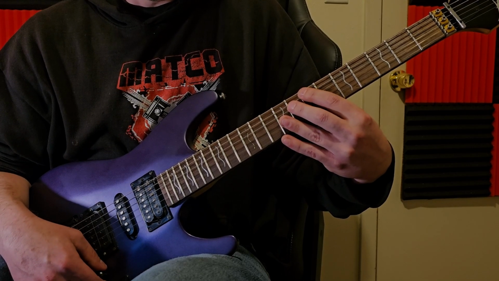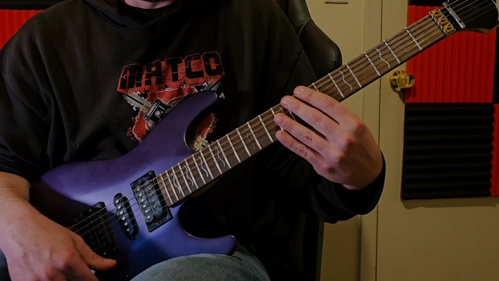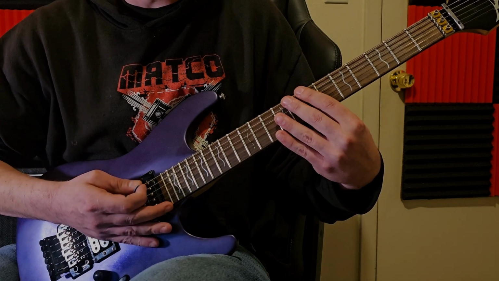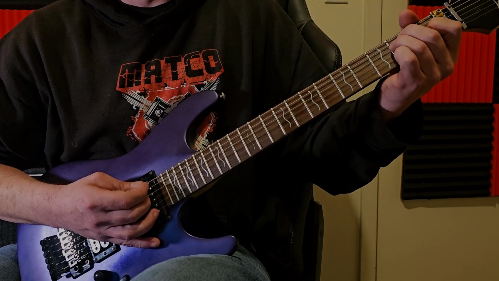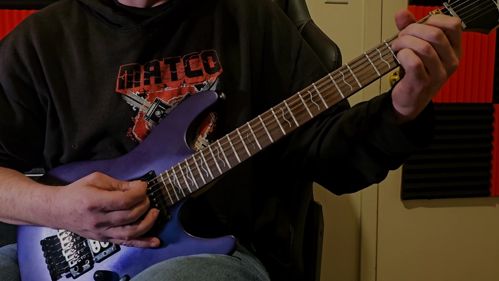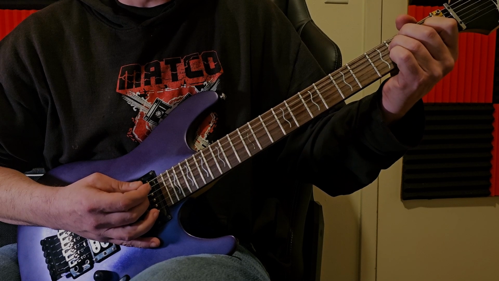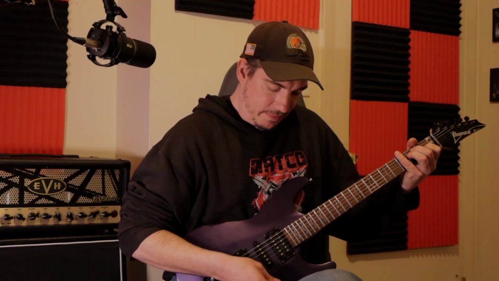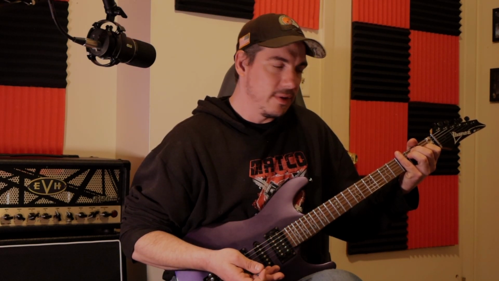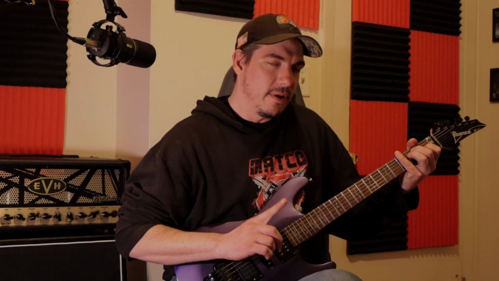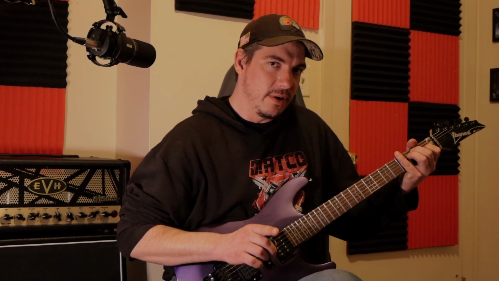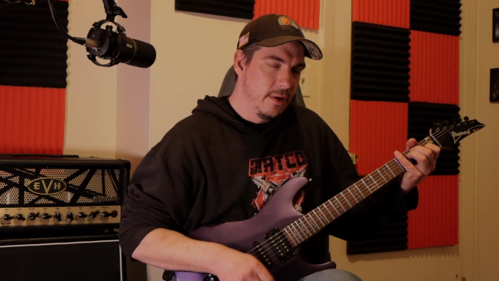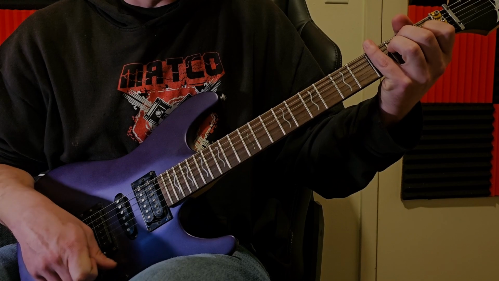Again, it being a major mode, you're going to start with a major chord, and this is why I chose to play it in the key of B: E major would be your first chord in this case. Now, unlike a lot of other modes or scales that you might use, the Lydian is unique because your first two chords are major chords. In this case, you would have E major and F sharp major. Let me play those for you.